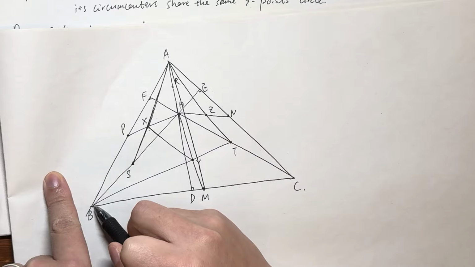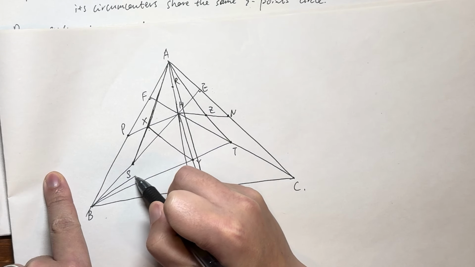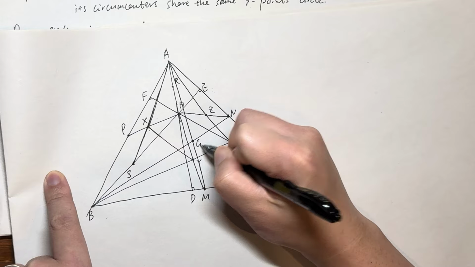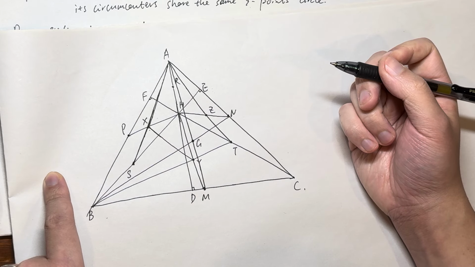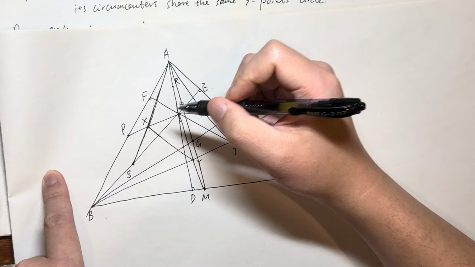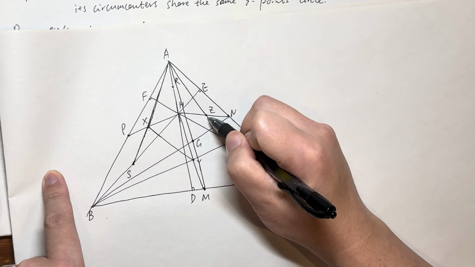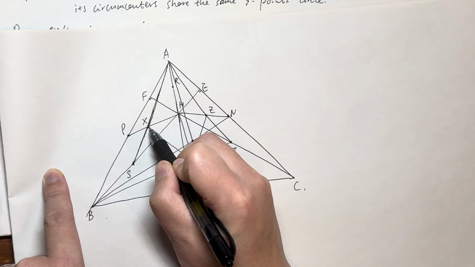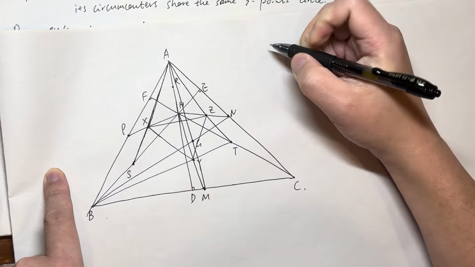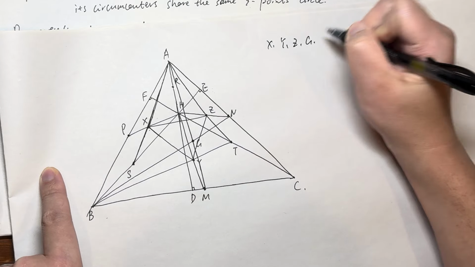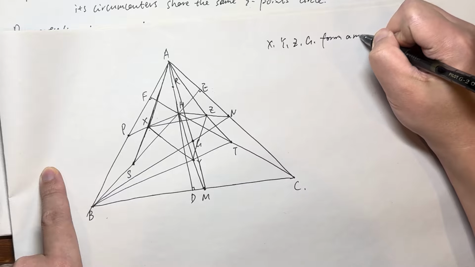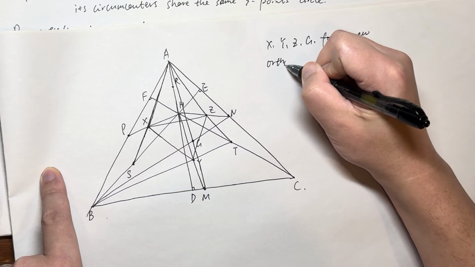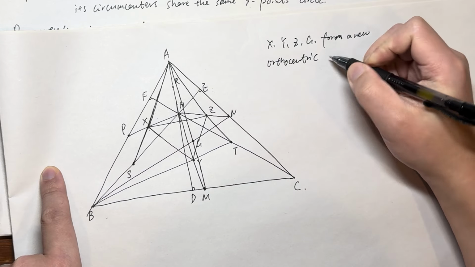Right. So this point, let's call it G. Basically, we want to prove that X, Y, Z, G form a new orthocentric system.